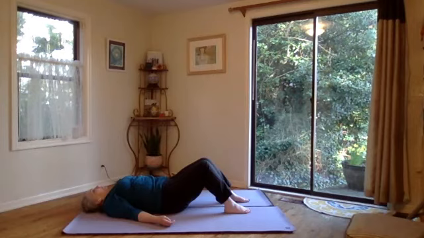The waist, rib cage, shoulder blades. How are your hands resting now? Did that change from when we first began? And then the back of the head.